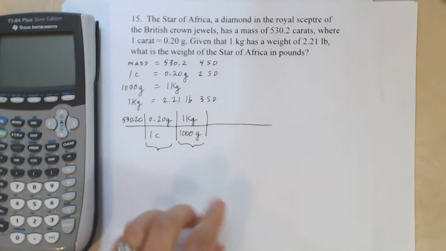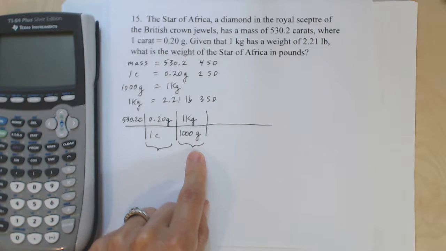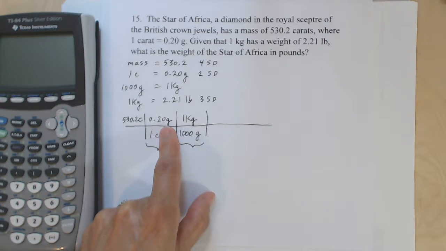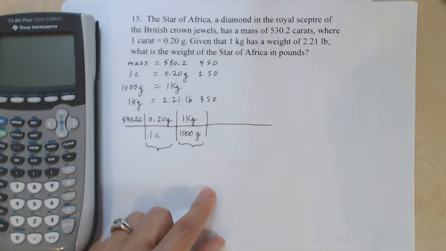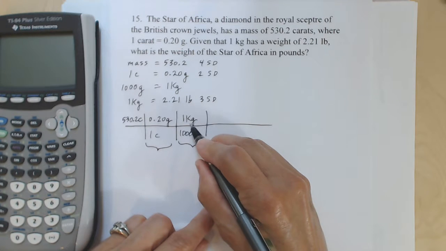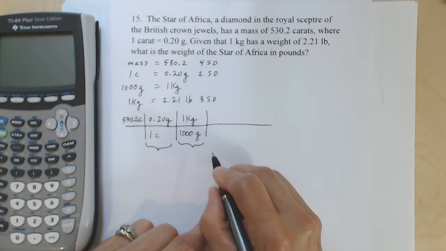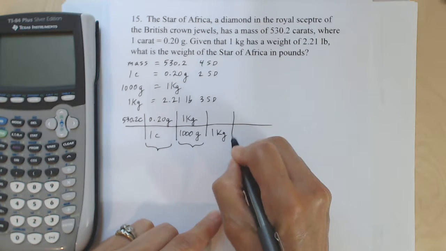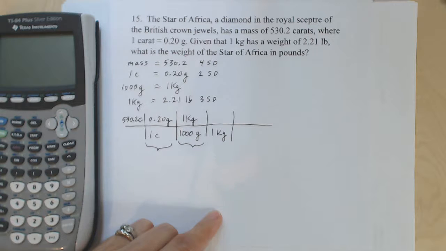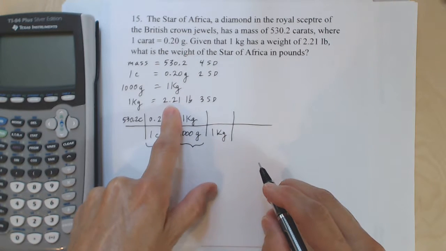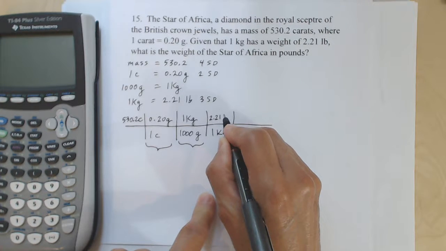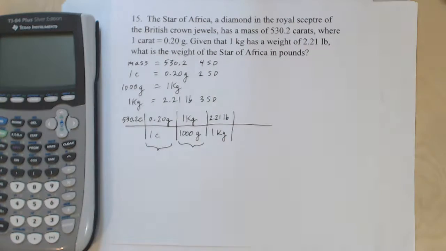So I now have my next fence post that's a fraction equal to 1 whose denominator cancels with the numerator to the left of it. And for the next thing, I'm going to be looking for something that cancels with kilograms. So I'll write 1 kilogram in that fence post, and the equivalent that I can use is 2.21 pounds.